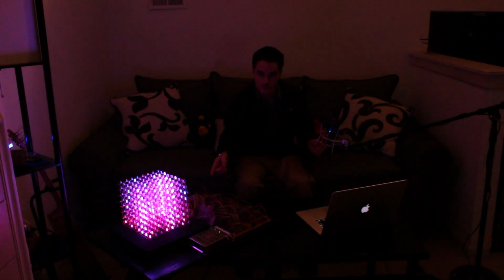Everything I show you here is scalable, so you could build a massive cube with 1,000,000 LEDs if you wanted to. I wouldn't use the Arduino microcontroller for that, but we'll talk about how to do that if you wanted to. It's definitely scalable downwards, so if you wanted to take what I'm showing you here and scale it down to a 4x4x4, you could definitely do that too. So we'll talk about all that.